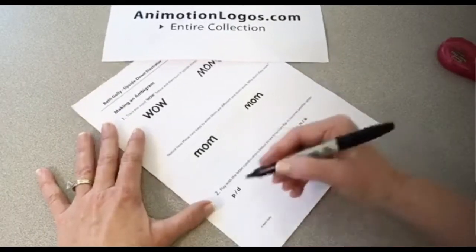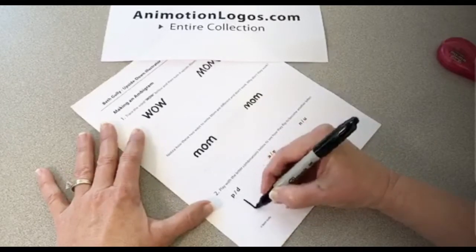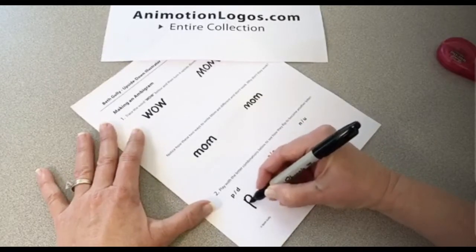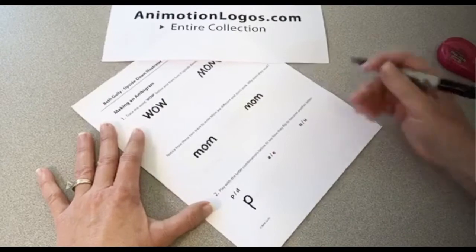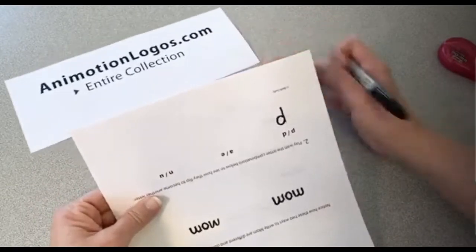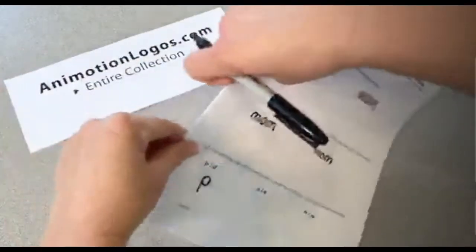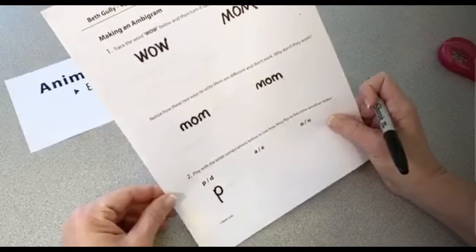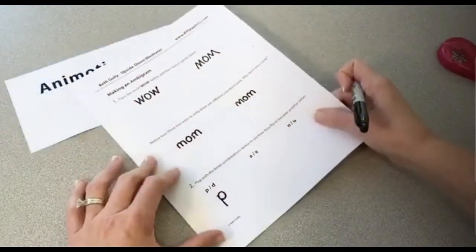Let's draw the lowercase p, just like that. And when we flip it over, what do we have? We have a D, don't we? So a P and a D flip over very, very well.